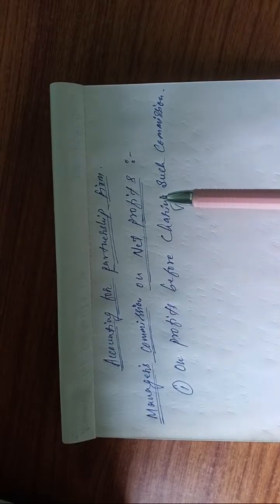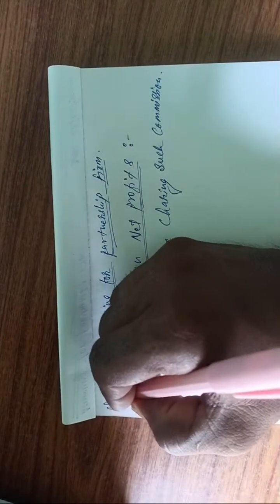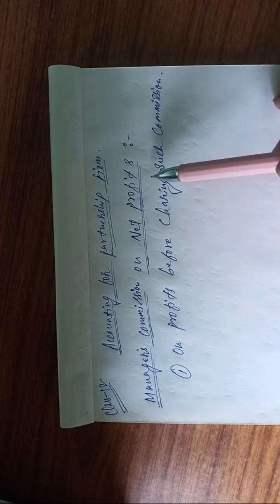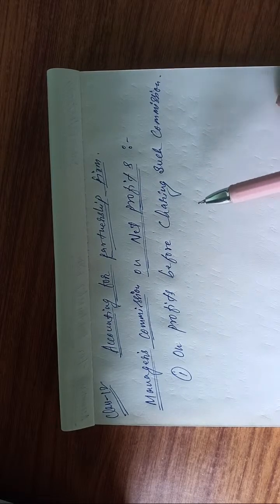So today I will explain accounting for partnership, that is manager commission on net profits. This is a very important topic in class 12, for class 12 commerce students. Accounting for partnership firm, that is manager commission on net profit, is a very important topic as per the syllabus.